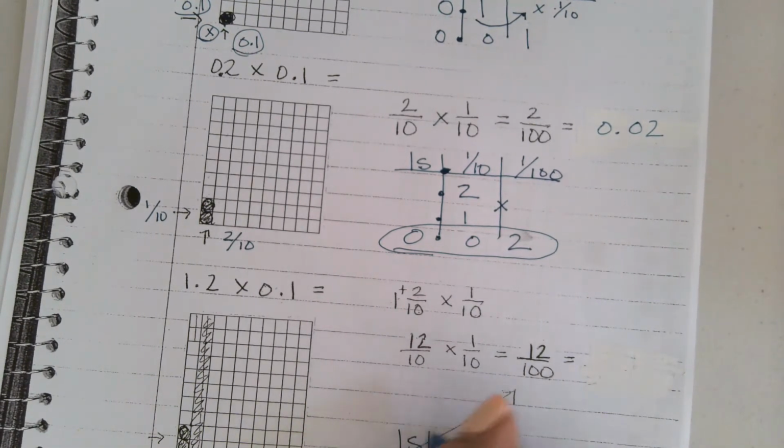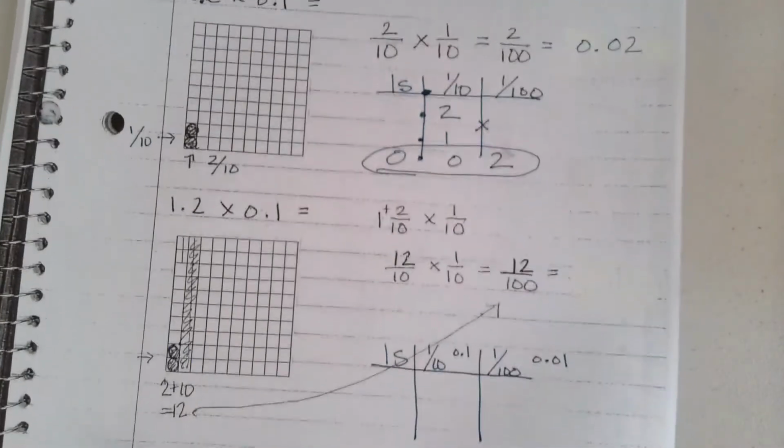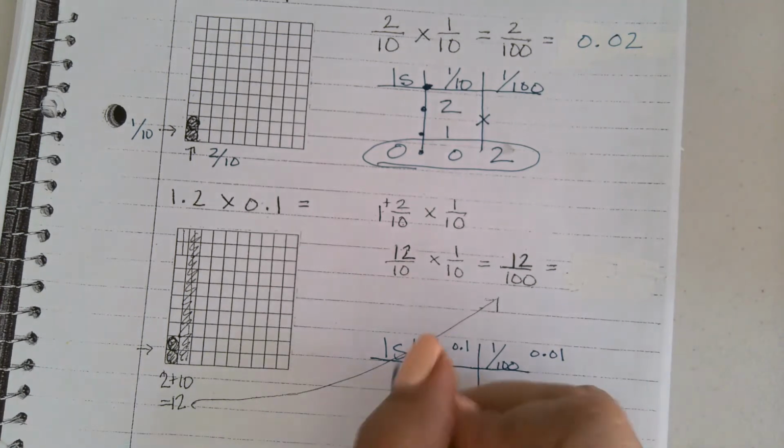So again, here's our ones, here's our tenths, and you can either write it like this or write it like, right? Or, oops, sorry. All right. So what would it look like if we have 1.2 times 1/10?